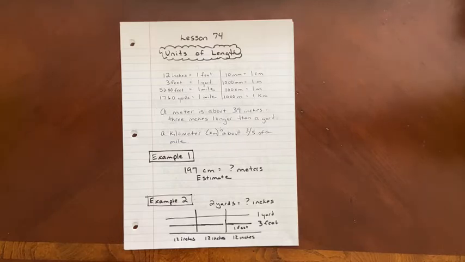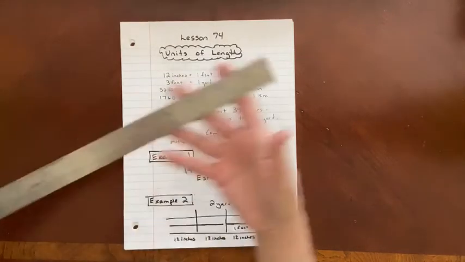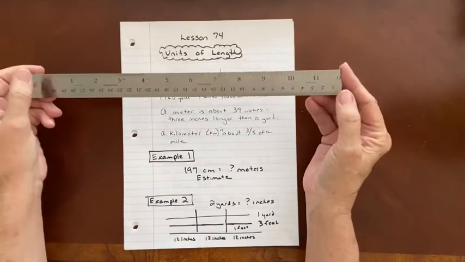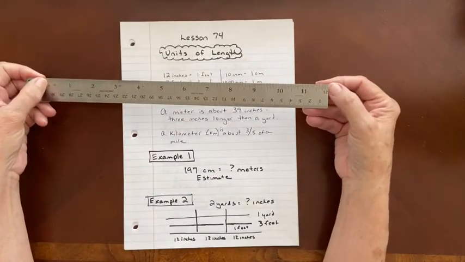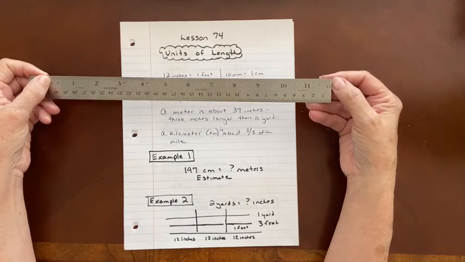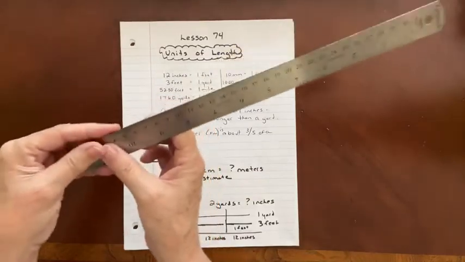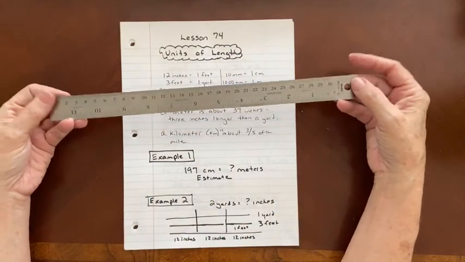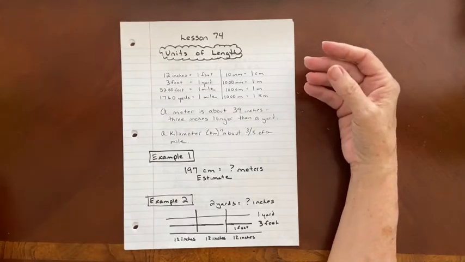Sometimes you can measure the same length and call it two different names. So from this 0 point to this point here at the end of my ruler is 12 inches. It's also 1 foot. It's also a little bit more than 30 centimeters. So sometimes you can call it different names.